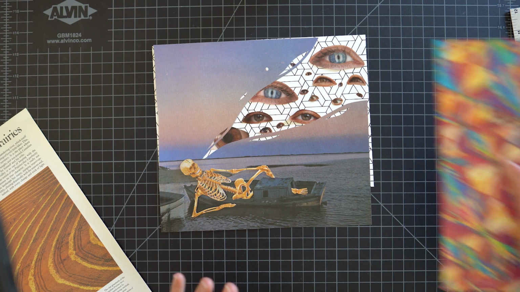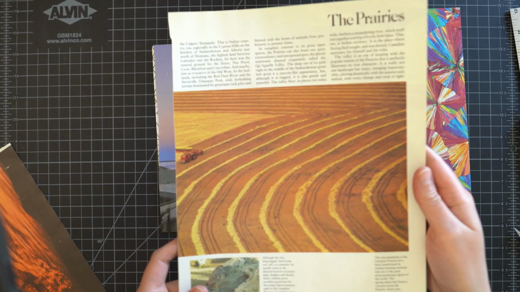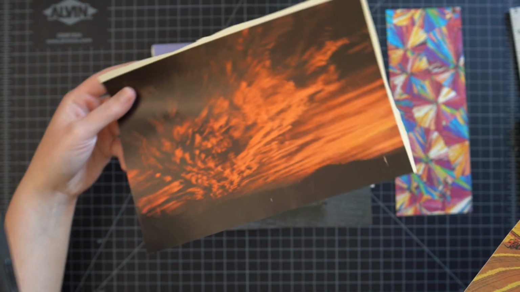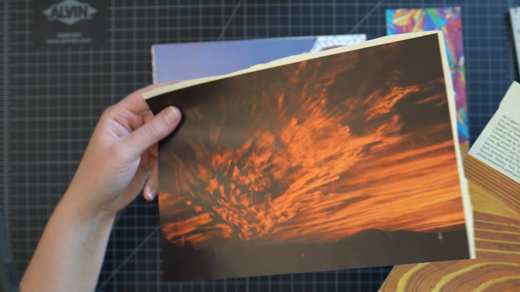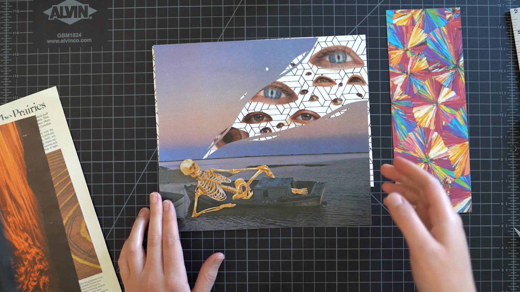So I'm going to go back and try the crystal thing we were looking at earlier. I also pulled out this prairie, which is just kind of more neutral, and then also this more red toned sky. I'm hoping this one looks fantastic, but we will see. I've got to move all these eyes, which is a little bit annoying.